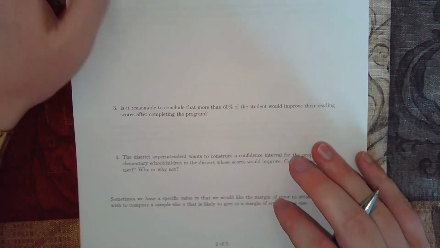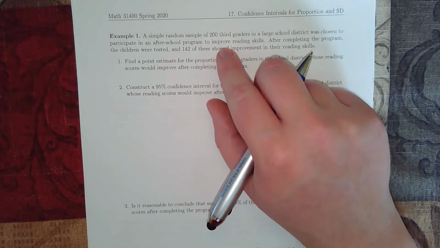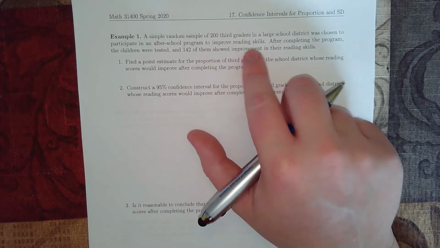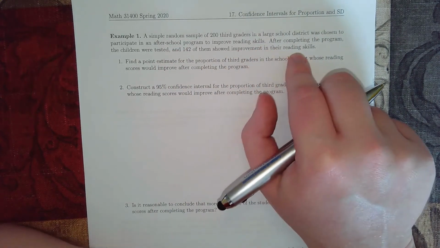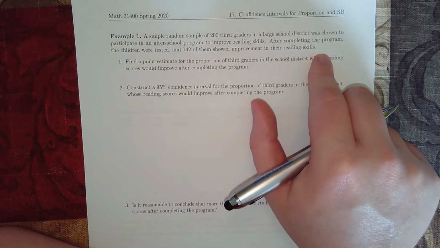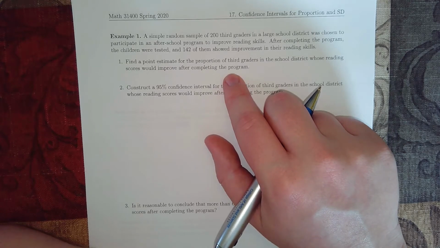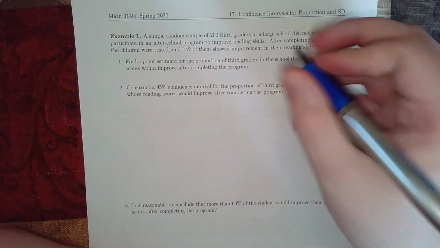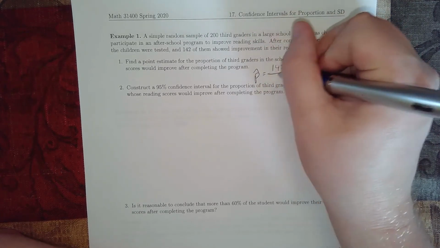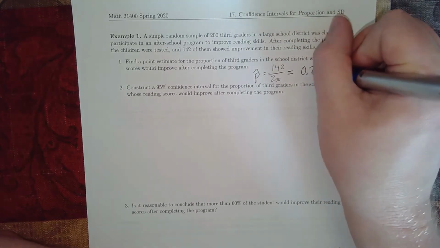All right, so let's go through an example. A simple random sample of 200 third graders in a large school district was chosen to participate in an after-school program to improve their reading skills. After completing the program, the children were tested, and 142 of them showed improvement in their reading skills. We want to find a point estimate for the proportion of third graders in the school district whose reading scores would improve after completing the program. So p hat here is going to be the number that improved, 142, over the total number, which is 200, and so we'll get 0.71.